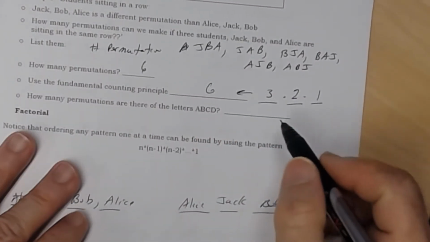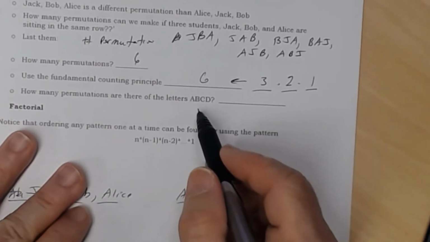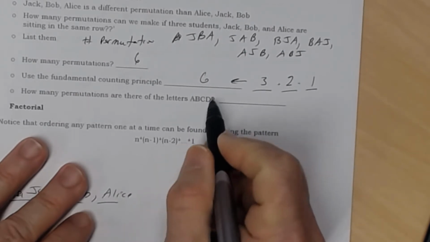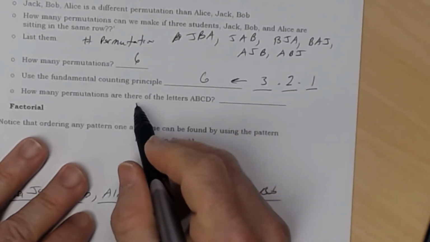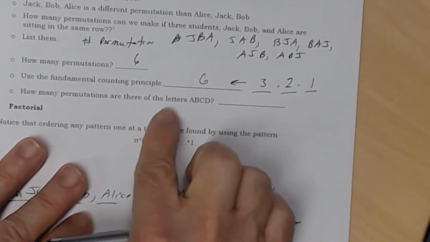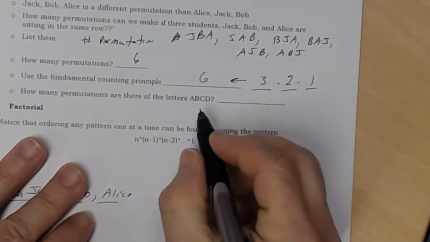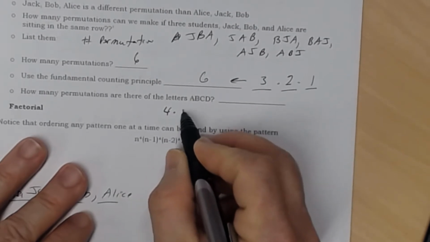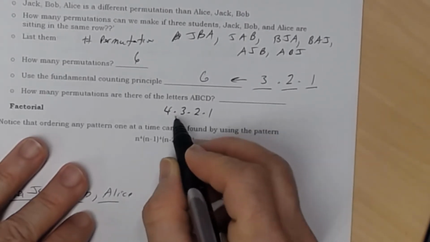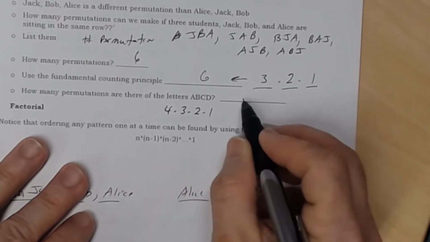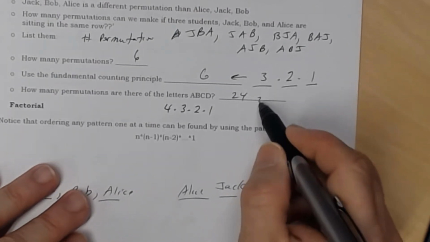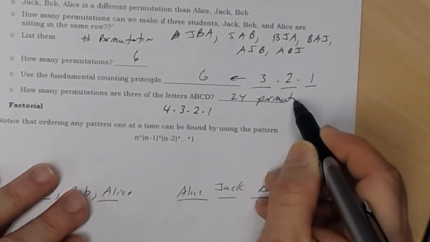Okay? All right, what about the letters A, B, C, D? Without listing them, what do you think it is? All right, so how many are there? There are 4, right? So I'm trying to find out how many permutations there are, meaning if I put them in different order, how many orders would there be? So there'll be 4. What's the next one? Times 3 times what? 2 times 1. And so 4 times 3 is 12. 12 times 2 is 24. 24 times 1 is 24. So there are 24 permutations.